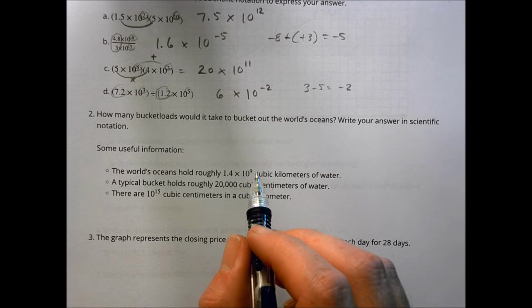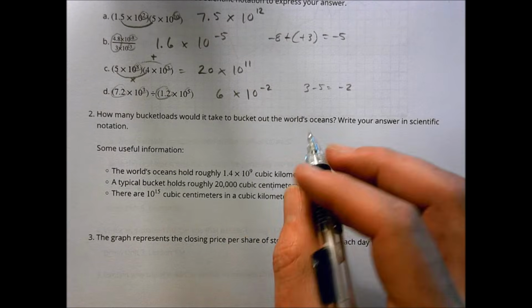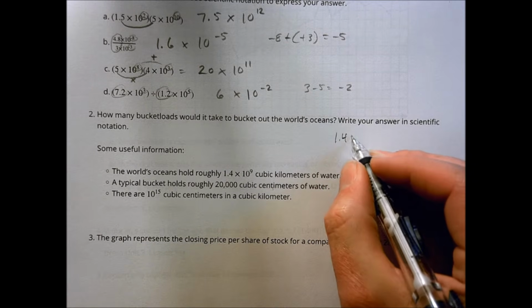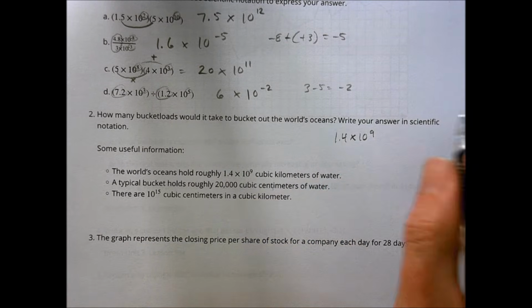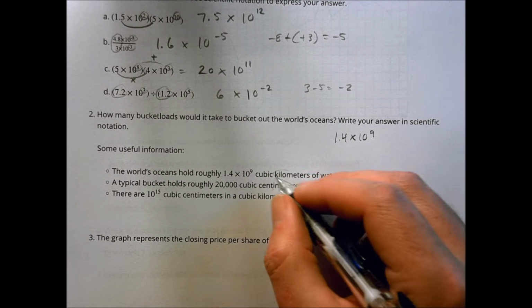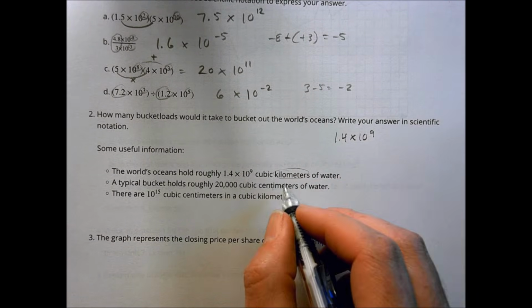All right, so first of all, we know that with the ocean, we have 1.4 times 10 to the 9th. That's how much ocean water there is, and that's in cubic kilometers. We want to turn that now into cubic centimeters.